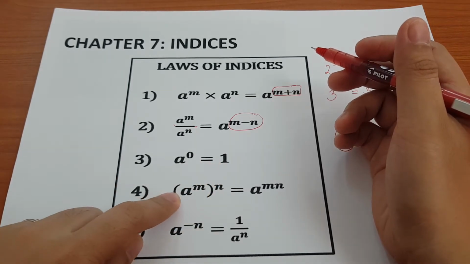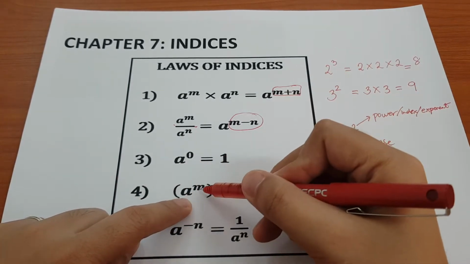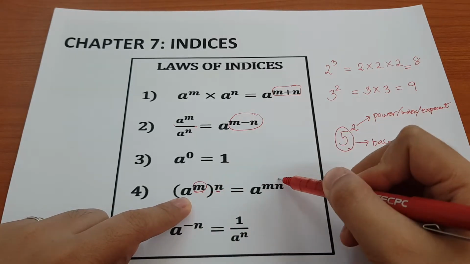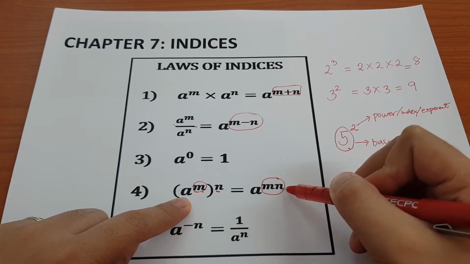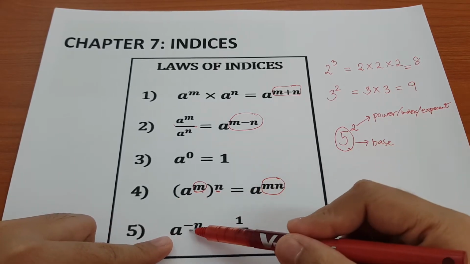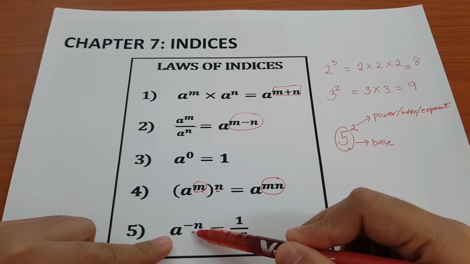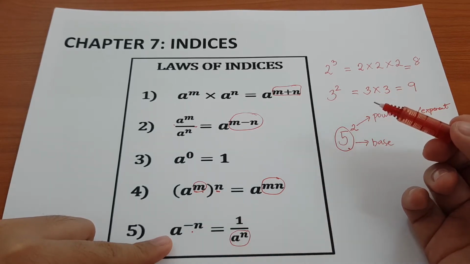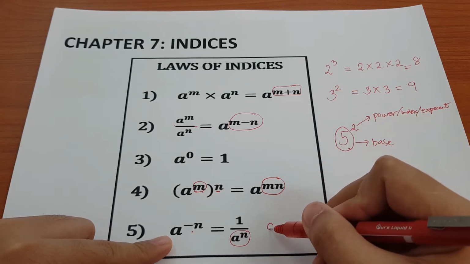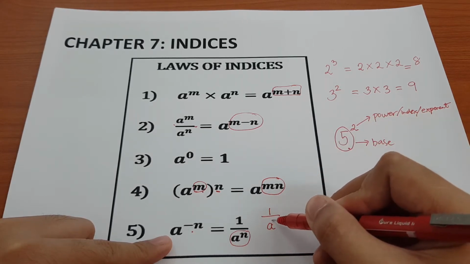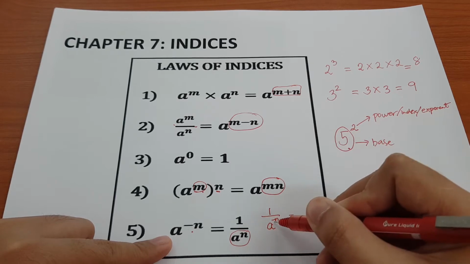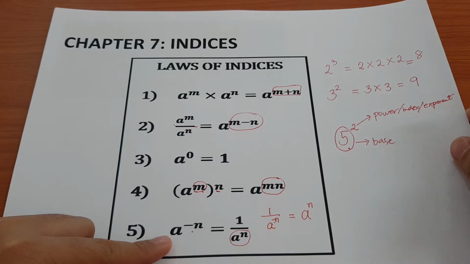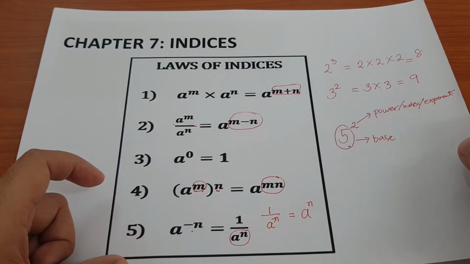Law number 4: a to the power of m, raised to another power n, you multiply the powers, m times n. And then, if the power is negative, how do you make it positive? You simply bring it down, so 1 over a power n. That means if the power is negative, to make it positive you just bring it up, a to the power of n. So let's apply the following rules.